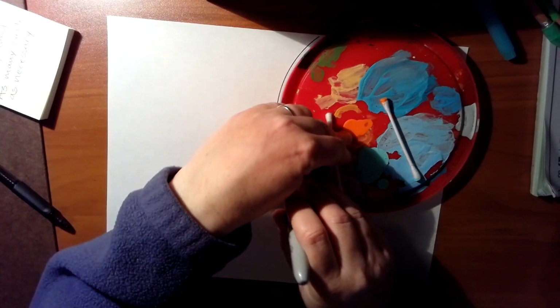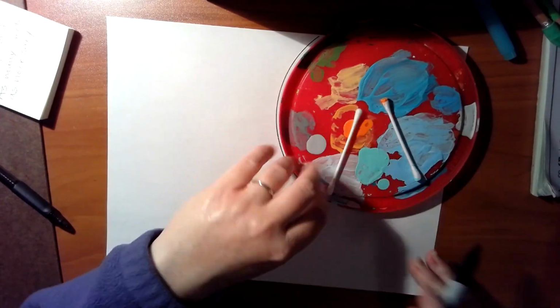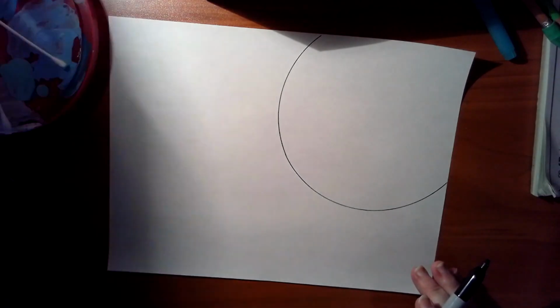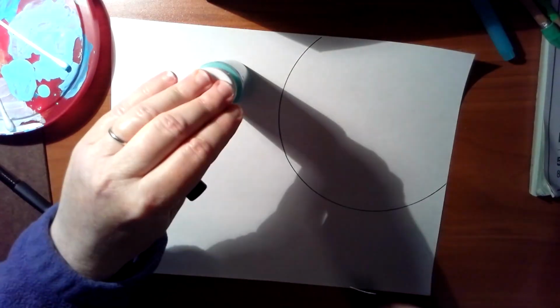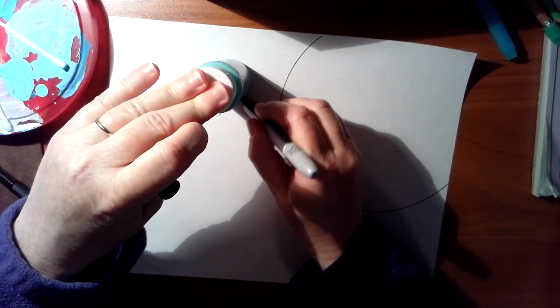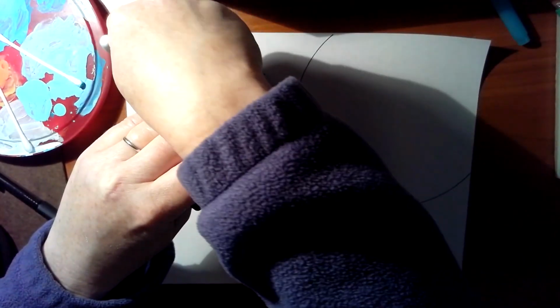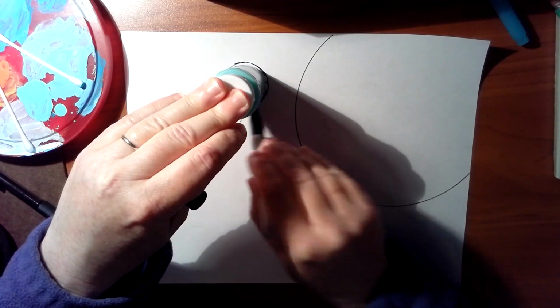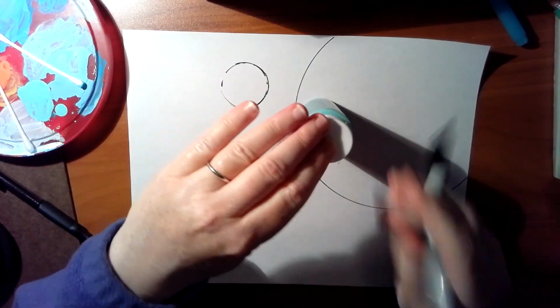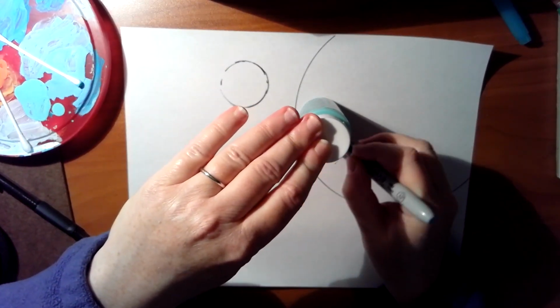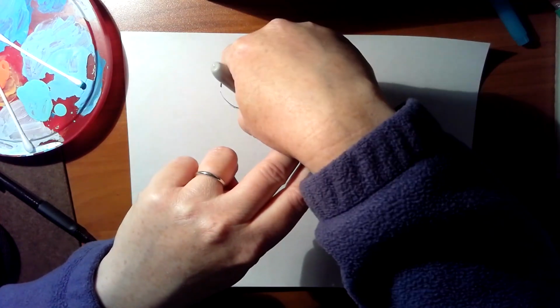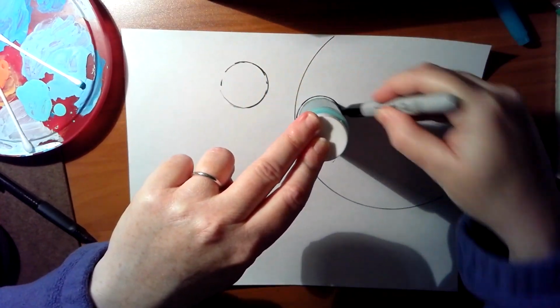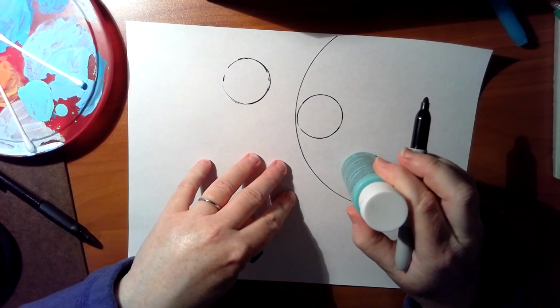Okay, so I'm just going to do an example here. So I'm going to go with a big circle. I'm going to go with little circles. She is also very fascinated by life cycles. If you want to copy mine, you can.